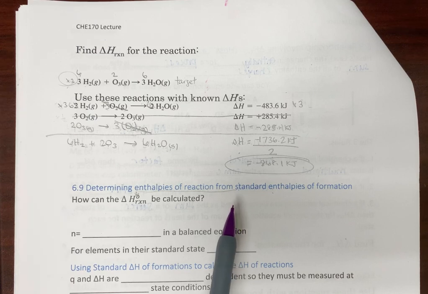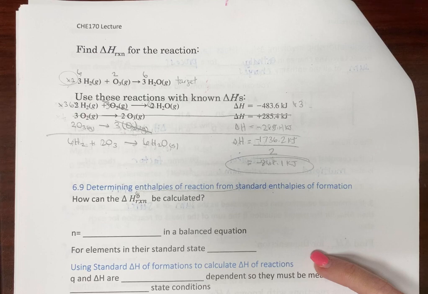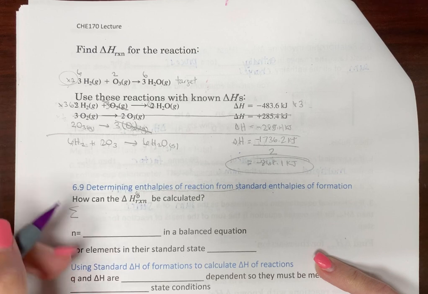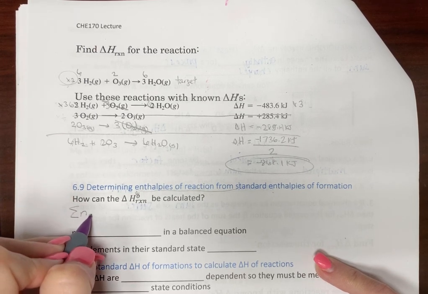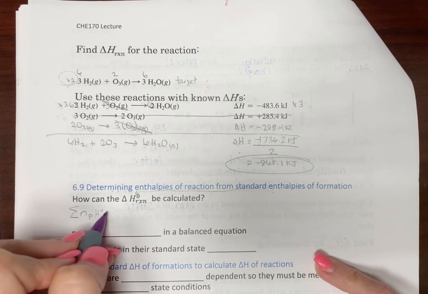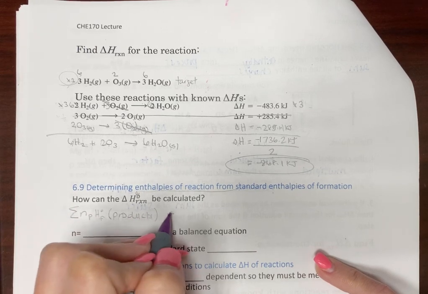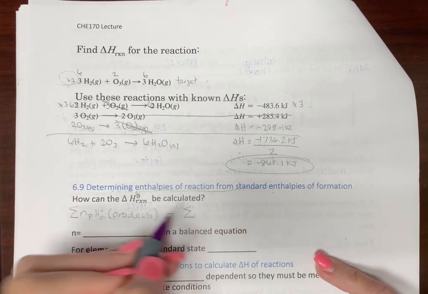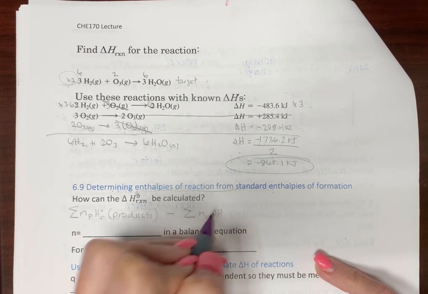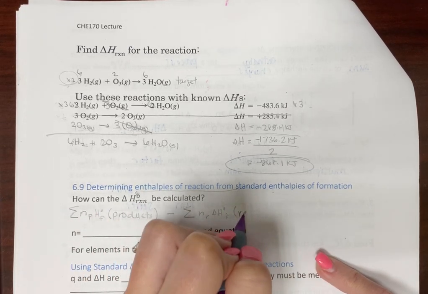Okay, so this is going to look really, really scary. It's actually not. It is the summation. That means we're going to add things up of delta H0 of your products minus, you add them all up, of all your delta H's of your reactants.